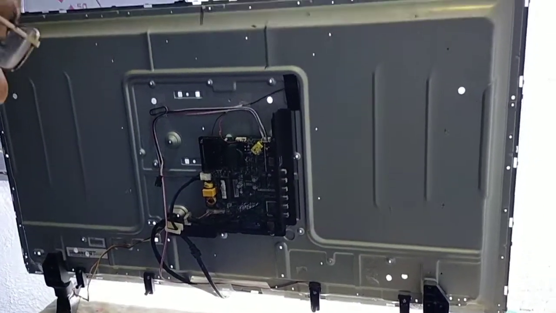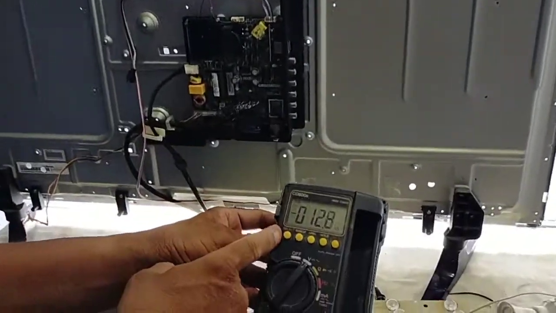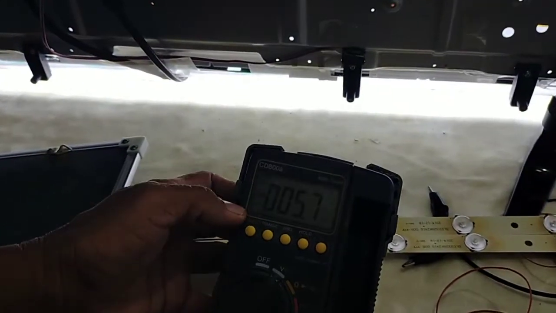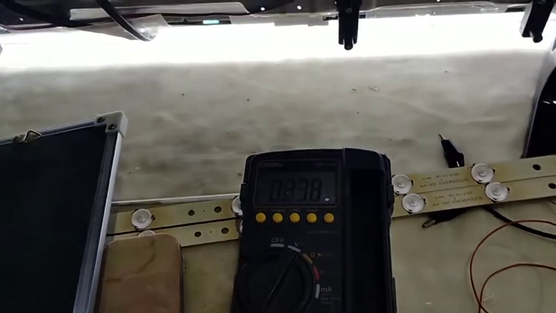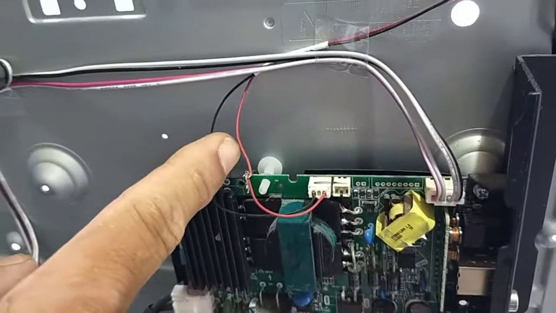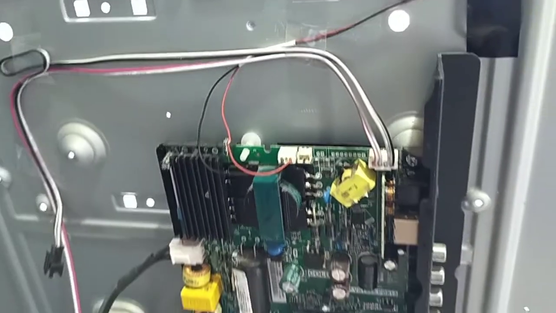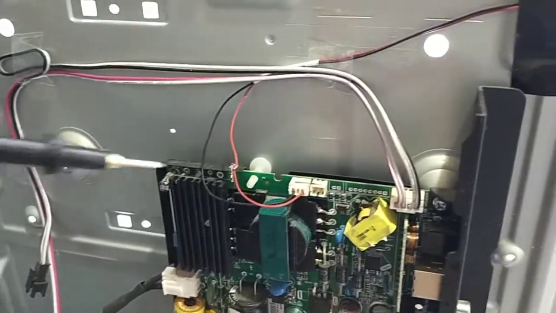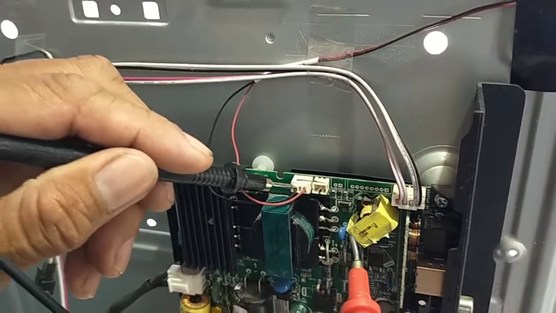Use DC voltmeter. We set the select button to DC voltmeter. Then, let us measure how much is the voltage across. Because this is now the connector, the red is the positive side and the black is the negative side. Being supplied by this power supply circuit here of the LED. So, we have here.